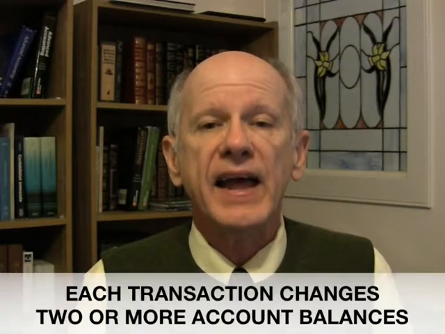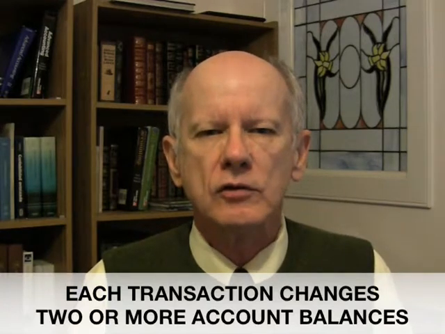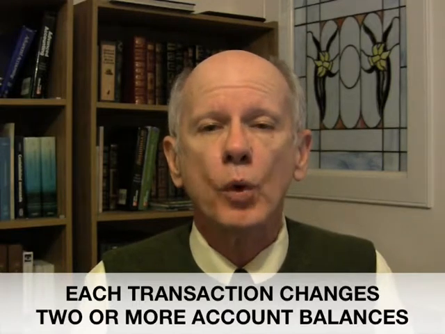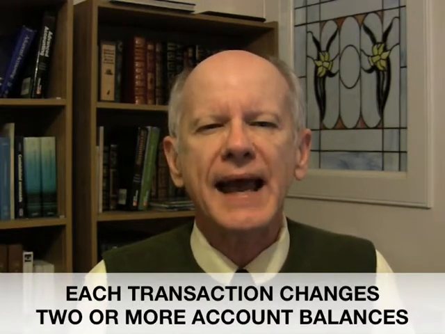In looking at these transactions, notice one very important step, and that is that at least 2 accounts were impacted by every transaction. Now sometimes there are more than 2, but there has to be at least 2. You bought inventory on account. Inventory and accounts payable both changed. You got a loan from a bank. Cash and your note payable both changed. You sold a service and got cash. Cash went up, as did revenue.